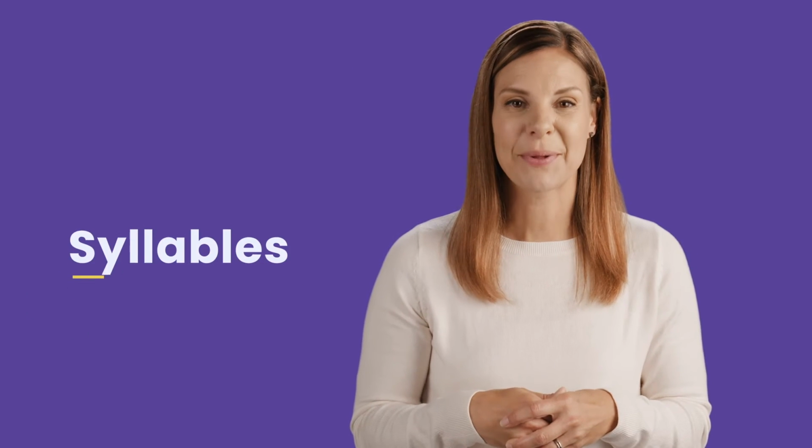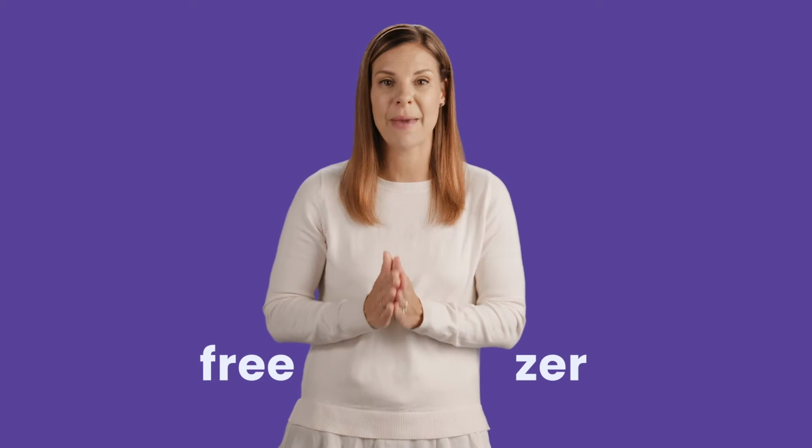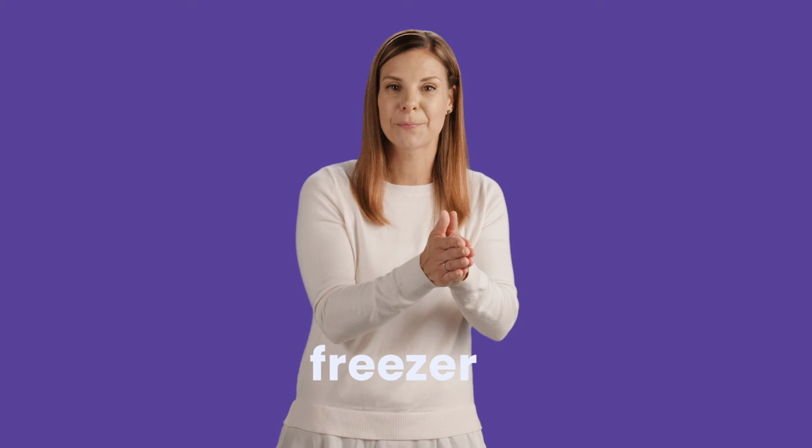The students would repeat stop, light, and then blend them together to make stoplight. When blending syllables, the teacher uses the chopping hand motion, one chop for each syllable. The teacher will chop from their right to left, so students see the print progression from left to right. It would look like this: freezer. The students would repeat back, freezer, and blend it together, freezer.